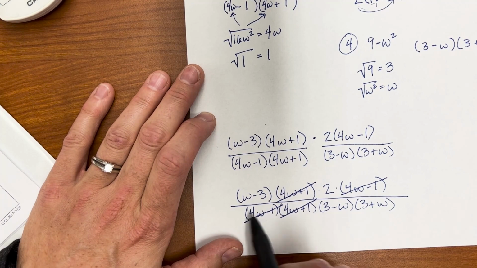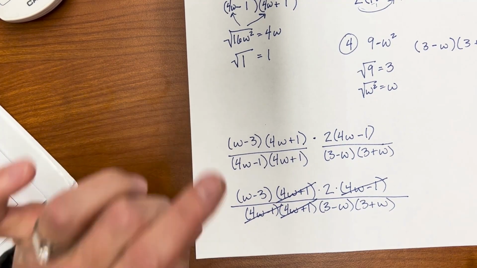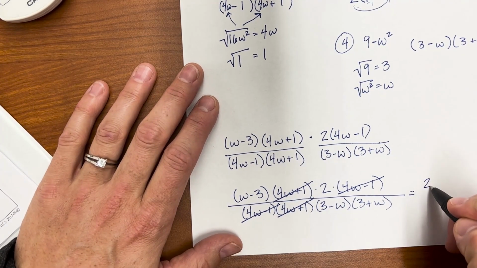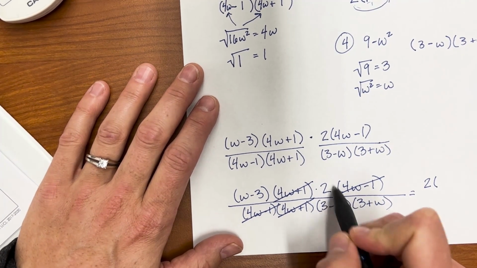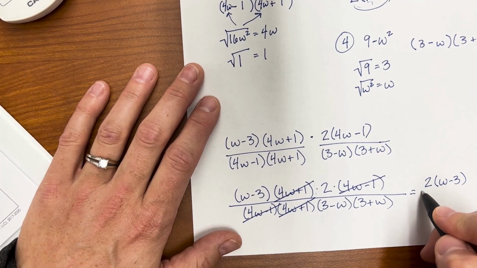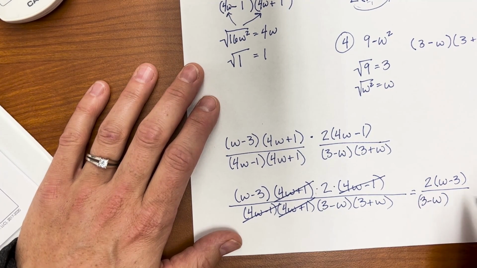So I can cancel out 4w minus 1. Then here's where it's a little funky. So I'm going to rewrite this. So I have 2 times, because I saw the 2 up here, 2 times w minus 3 over 3 minus w times 3 plus w.